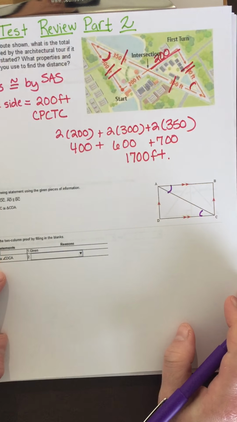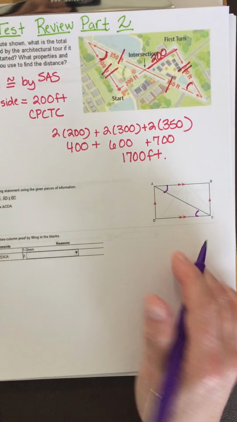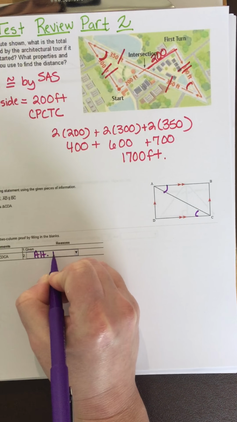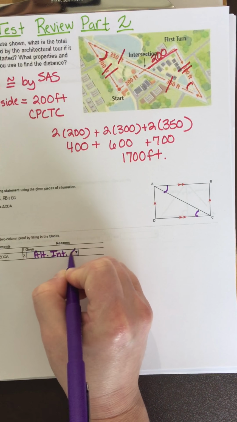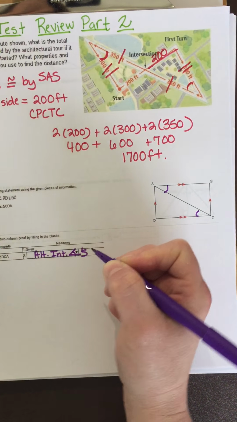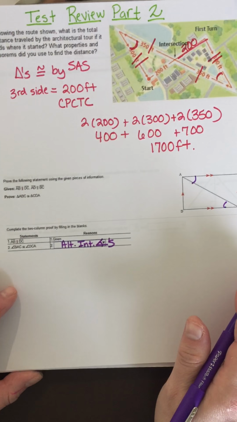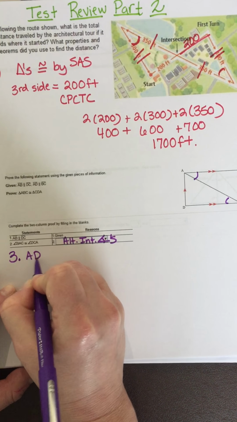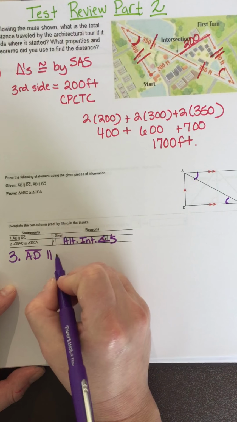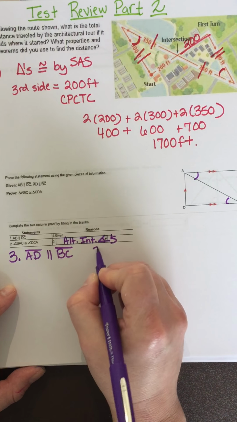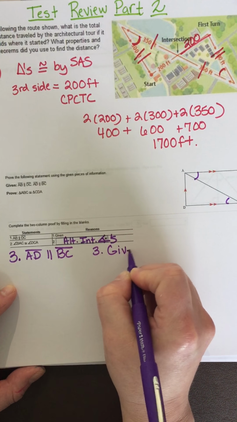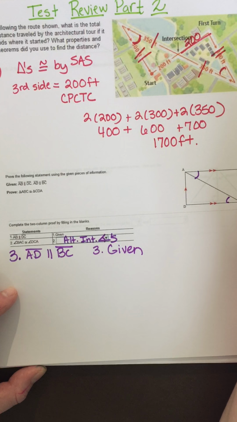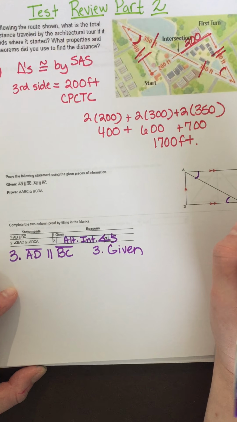Well, how do I know that those two angles are congruent? That is because they are alternate interior angles. All right, and then I want to go ahead and use my next given. So I'm going to say that I know that AD is parallel to BC. How do I know that? It was given. Giving myself a little more room here. All right, well, if these two are parallel to each other, then what else can I say?